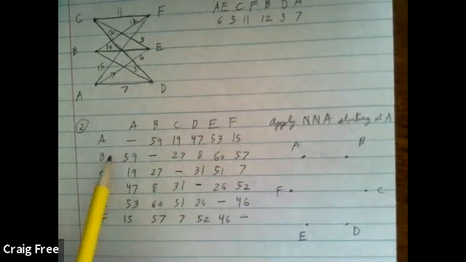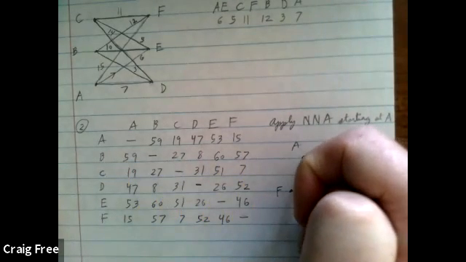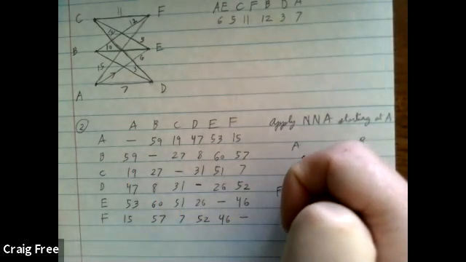Okay, so the cheapest route from A, the smallest number in this row, is 15. So we're going to go to F first. Okay, and I'll keep track of it down here. I'll just put, A to F is 15.